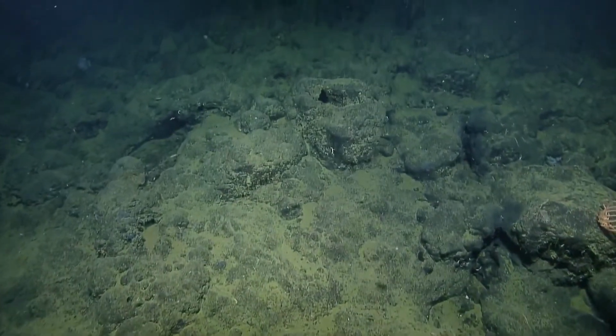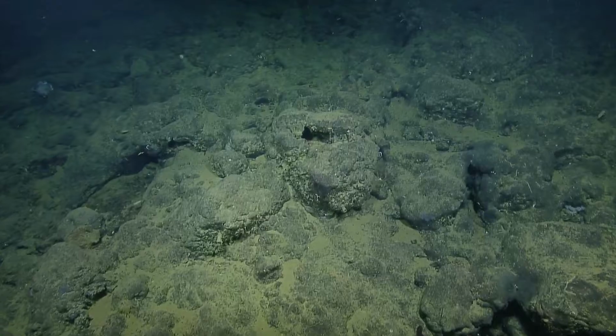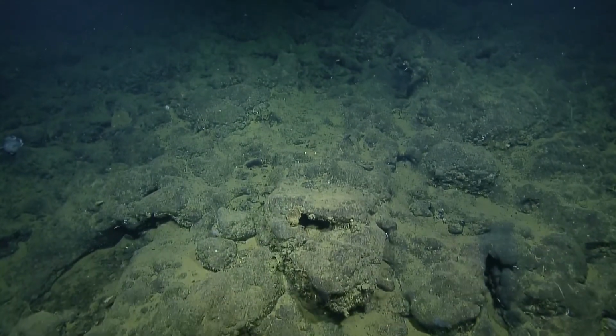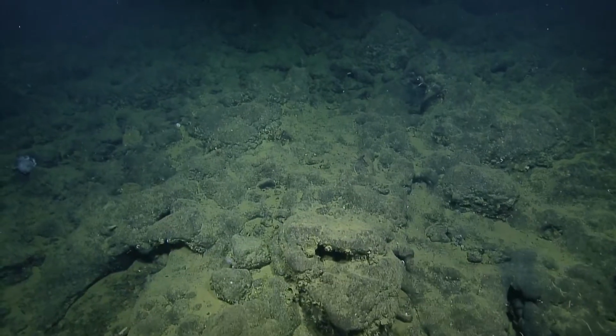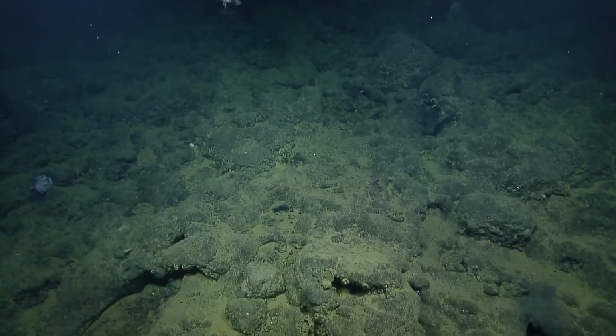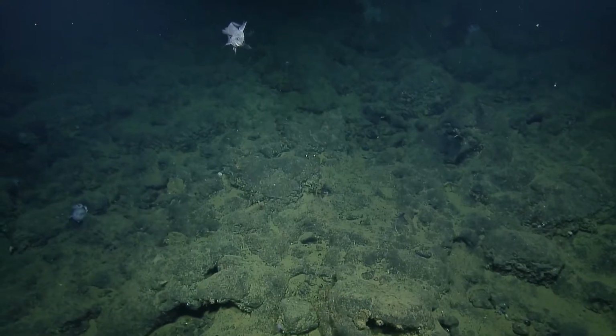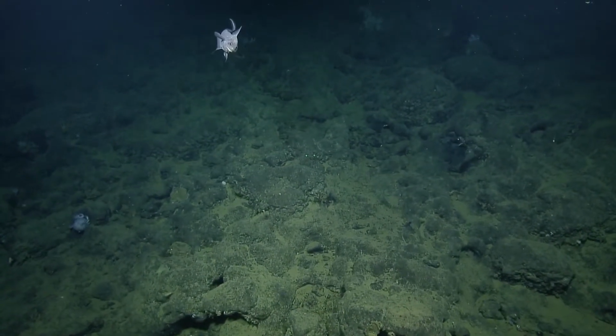So, Chad, from the looks of things at the surface, you guys are in pretty flat water out there right now, huh? It's exceptionally flat right now. You can barely feel the ship move. It's great. The calm before the storm.